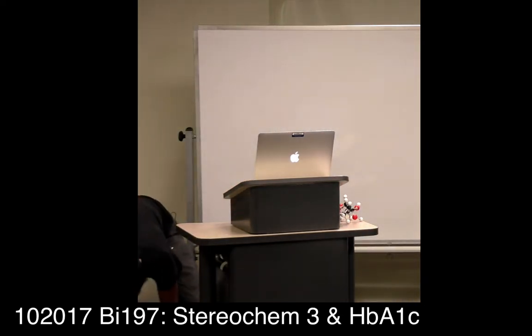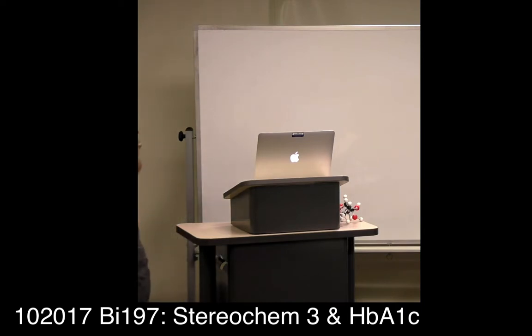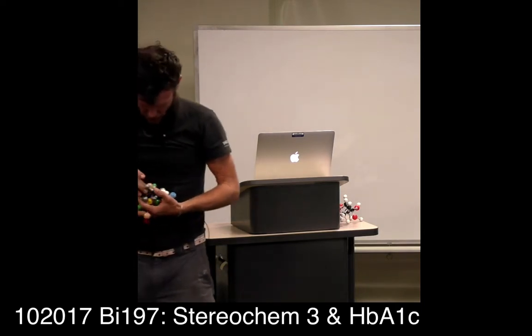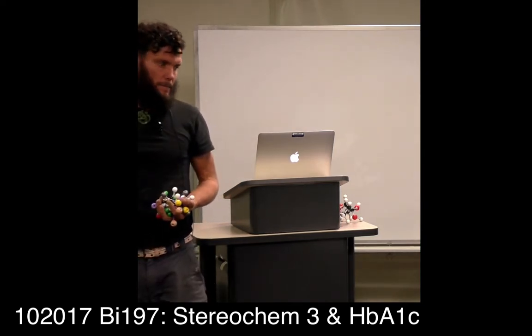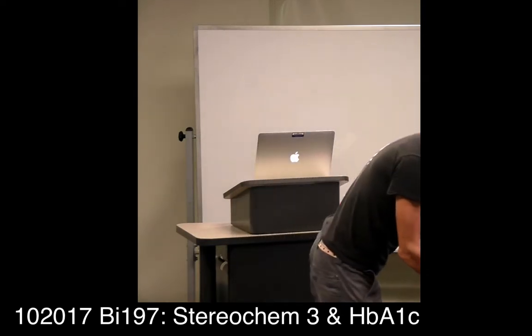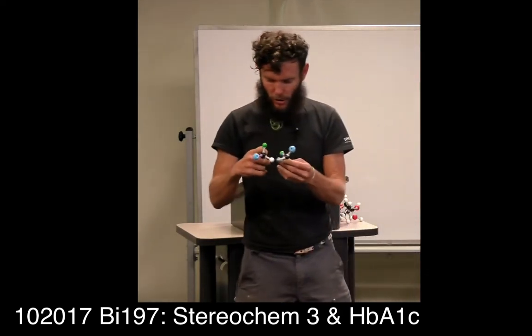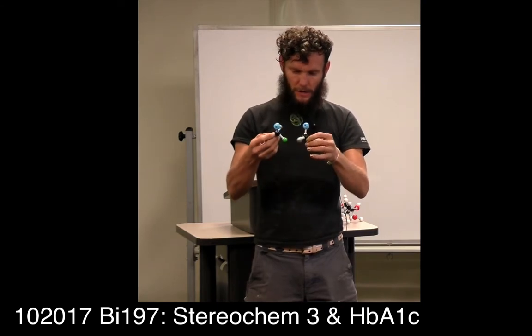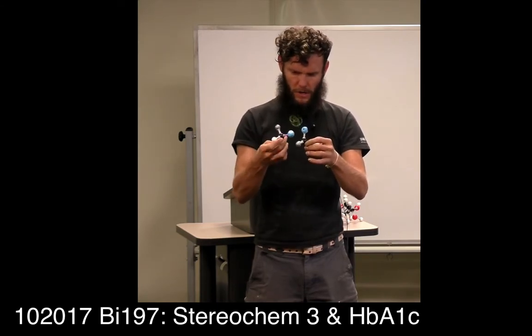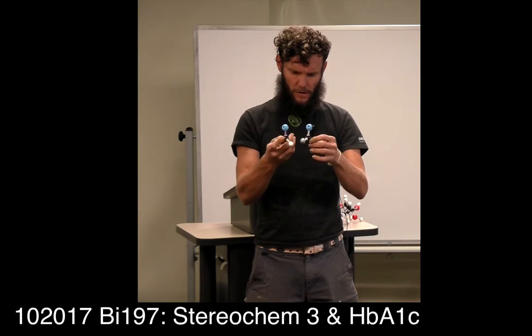So I'm also going to hand out these little tools that I had last time, and you can use the pair of these, which are chiral enantiomers, if you remember what that word means: non-superimposable mirror images of one another.